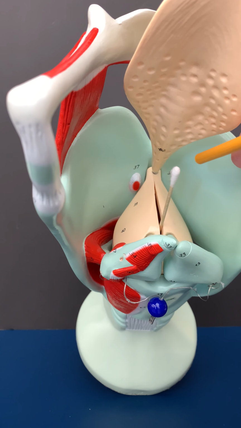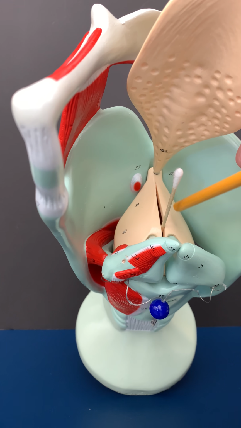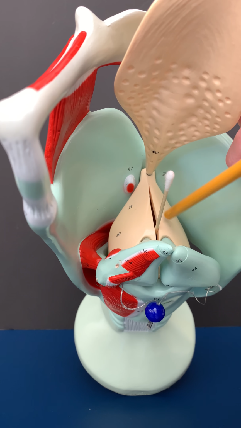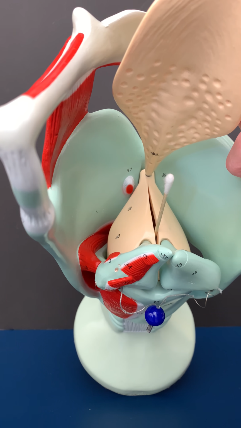And as the air moves up from the inferior portion of the respiratory system, it causes the vibration of these vocal folds, and that's how we make sound.